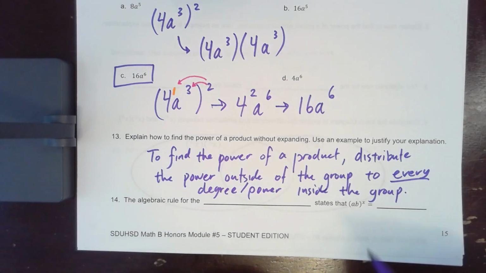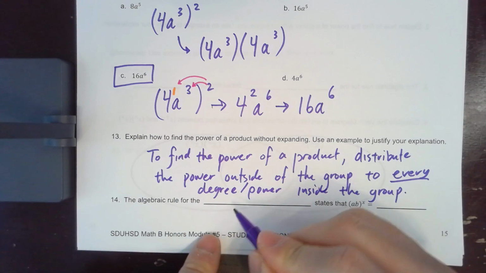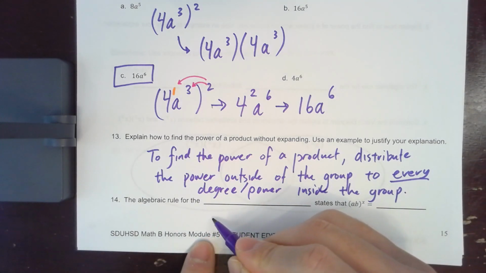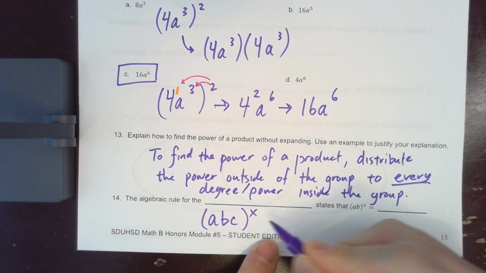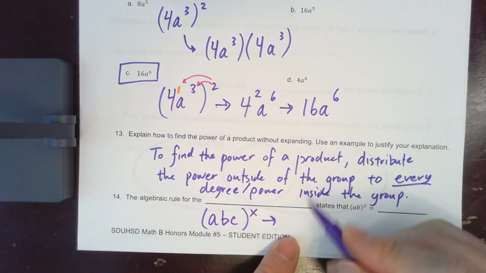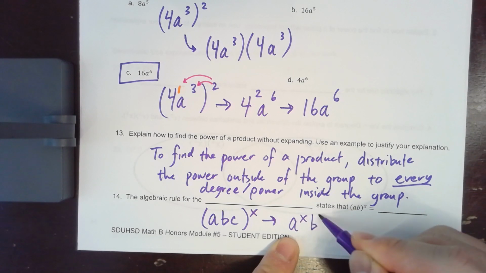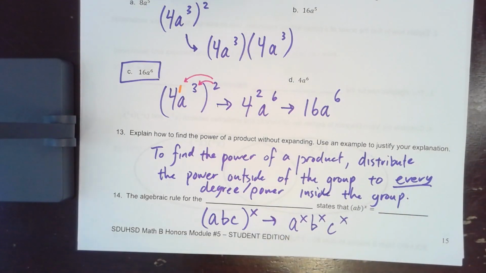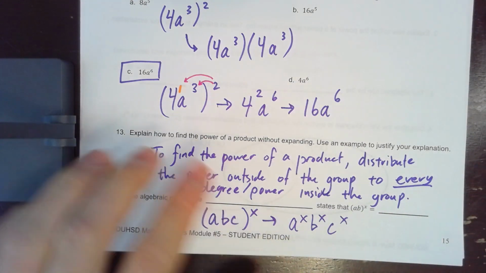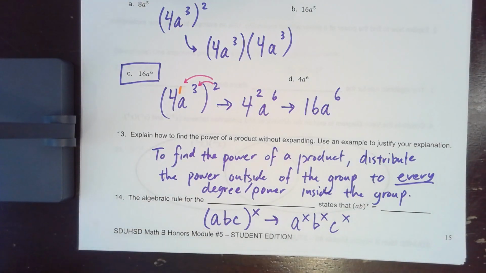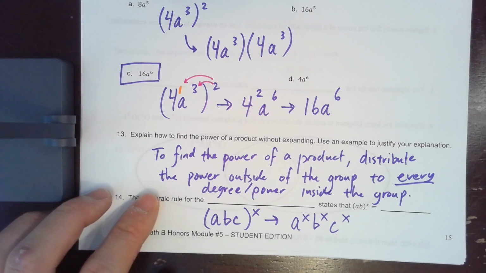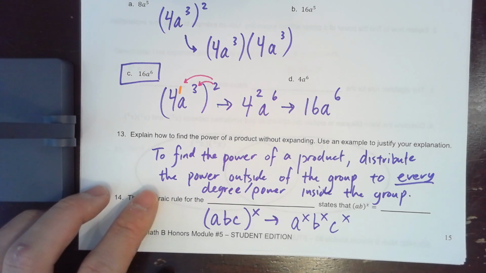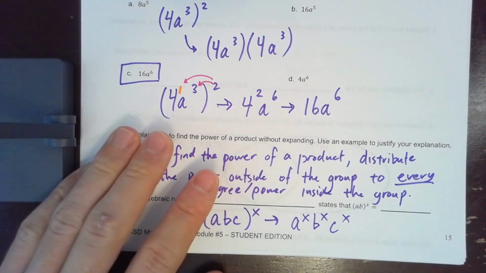Okay, so basically, let me give you an example. Let's say I have (abc) to the x power, right? That's going to equal a^x, b^x, and c^x. Okay, seems pretty easy, right? Seems easy enough. Just like everything in math class, you definitely want to practice. You want to give yourself an ample enough amount of practice.